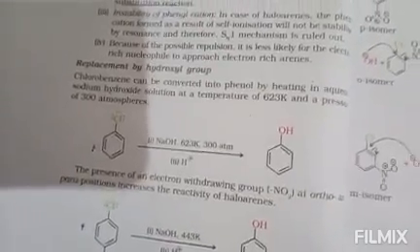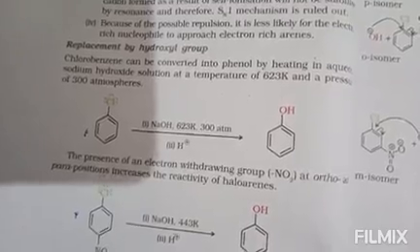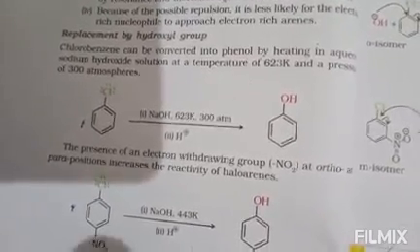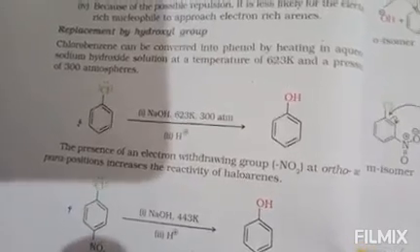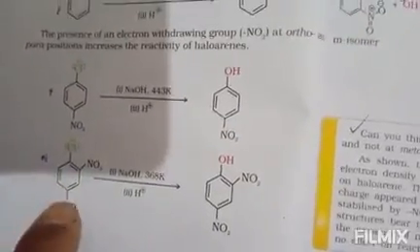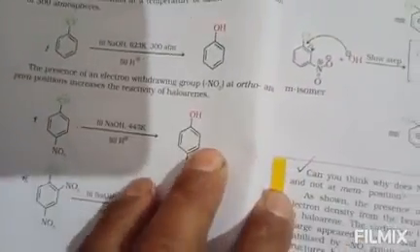So your main idea is that the presence of an electron withdrawing group at ortho and para position increases the reactivity, whereas the presence of an electron donating group like alkyl groups decreases the reactivity of haloarenes. Here in the second, again we have two electron withdrawing groups, so it will react faster than this.